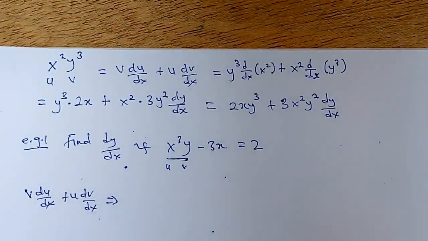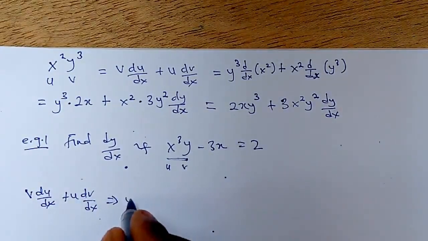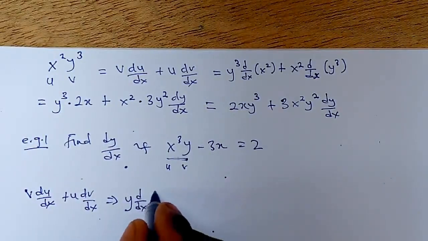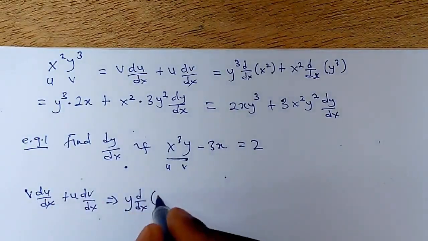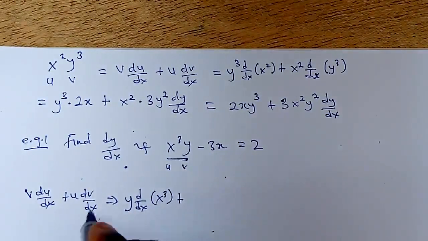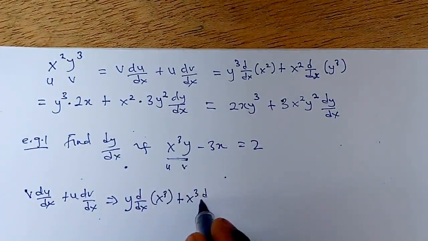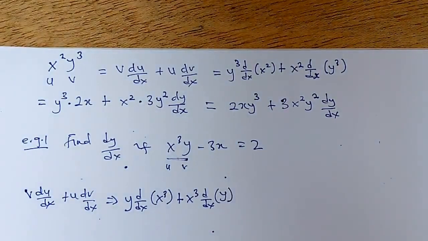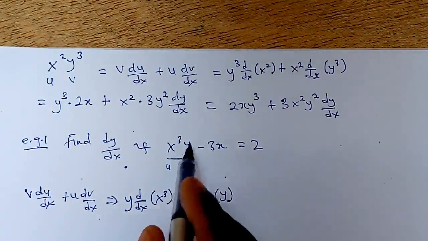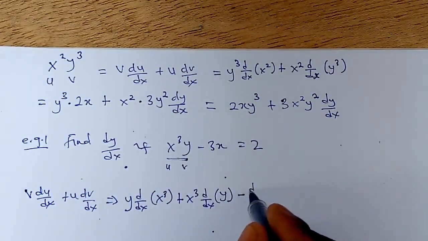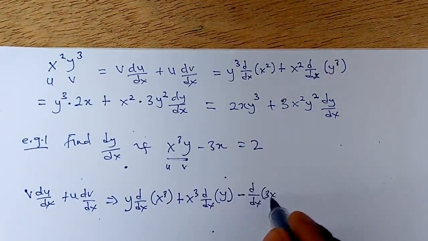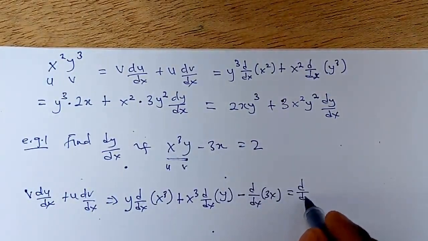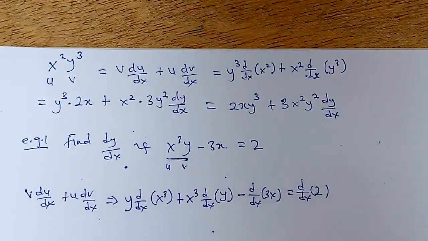So let's break it down here. What is my v? My v is y, so I write my v and find the derivative of my u, which is x cubed, plus my u, which is x cubed, and I find the derivative of my v, which is y. Okay, I'm done with the first term. Minus, we find the derivative of 3x, equal to, we find the derivative of 2. One thing you need to know is that the derivative of a constant is 0.